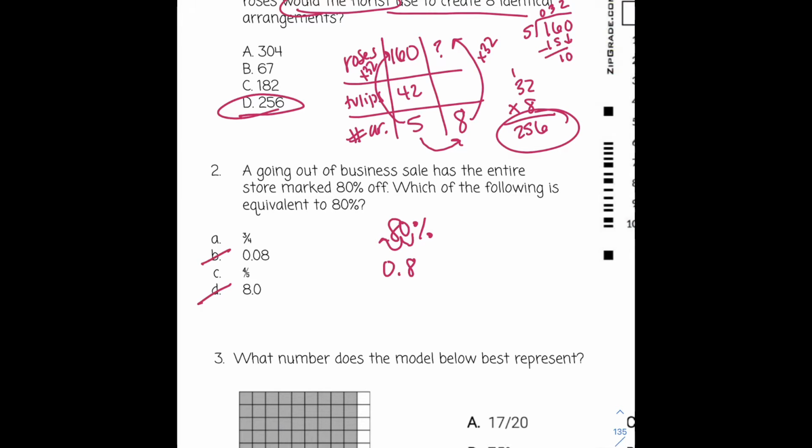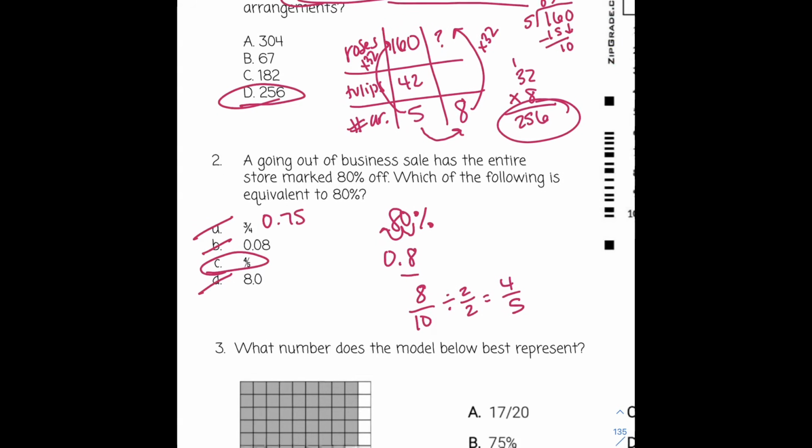Now I need 80% as a fraction. So if I have 8 tenths right here, that's 8 tenths, and you can reduce that by 2 over 2, and you get 4 fifths. Not 3/4. 3/4 is 75 cents, or 0.75 hundredths. So C is your answer.